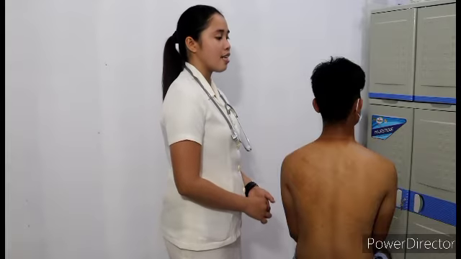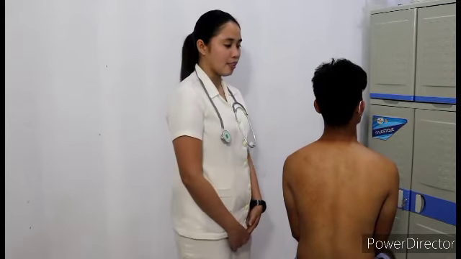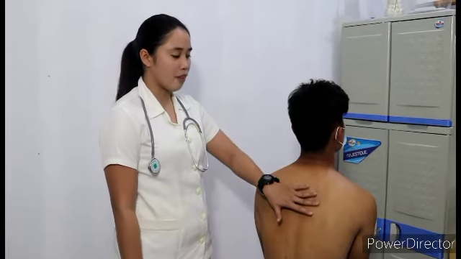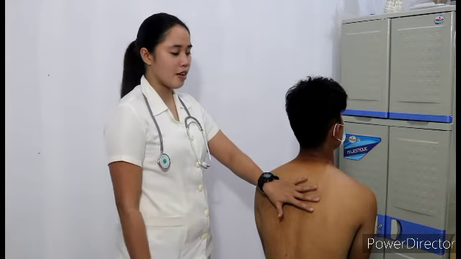Now we'll go to percussion. Percussion helps us know if the patient's lungs have fluid, air, or are consolidated, in cases like lobar pneumonia or pleural effusion. For better percussion, it's best to stand beside our patient. As a right-handed person, I will use my left middle finger as my pleximeter finger and my right middle finger as my plexor finger. See to it that when you press the surface of the patient's lungs, the other fingers do not touch the surface so that it will not dampen the vibration.